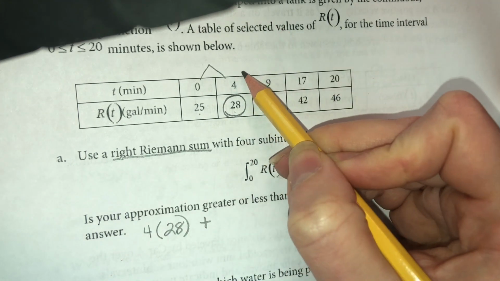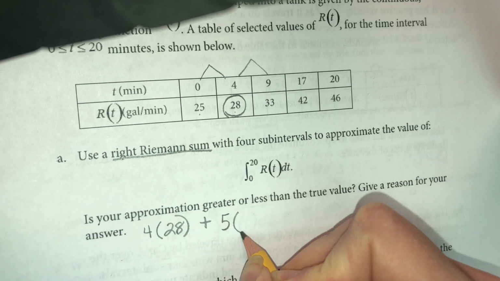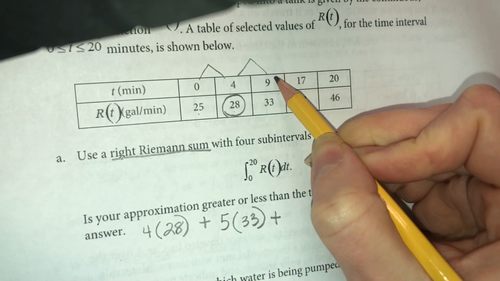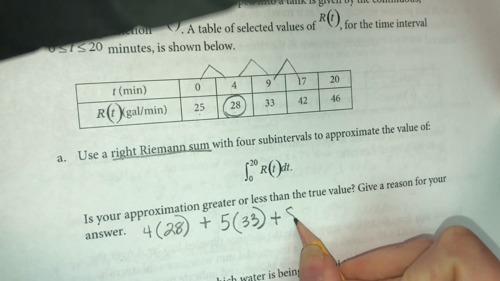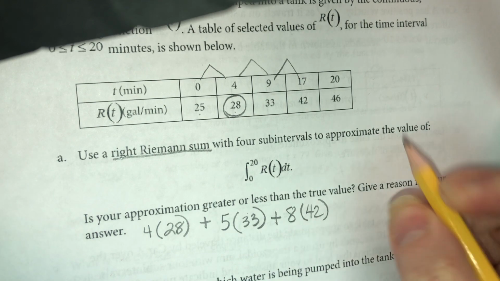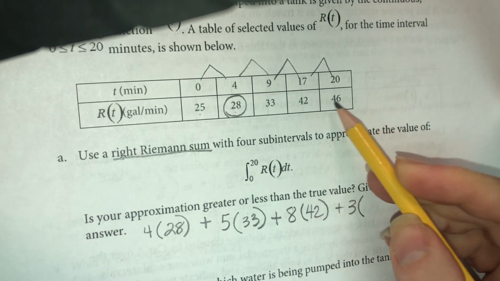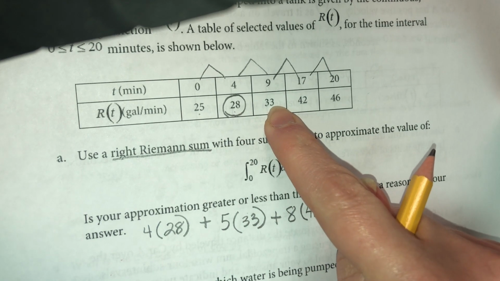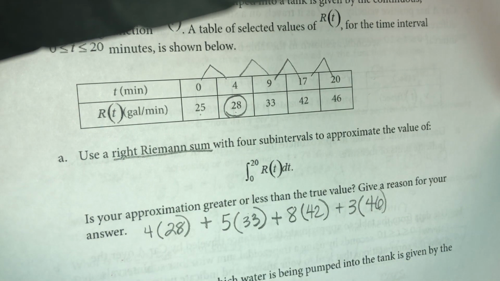The next rectangle will be from 4 to 9 for the width, so that's a difference of 5. And then the height is 33. And then the next one is from 9 to 17, so that's going to be 8. And then the height for that one will be 42. And the final one is from 17 to 20, so that's a width of 3, and then the height is 46. So I used the 28 for the first one, the 33 for the second one, the 42 for the third one, and the 46 for the last one. I did not use the 25 at all.